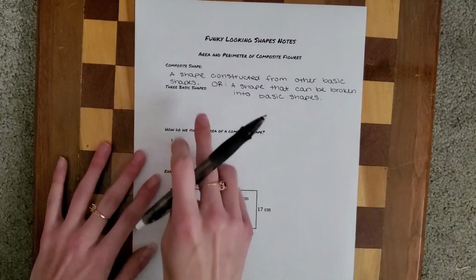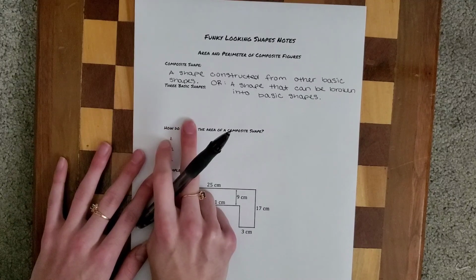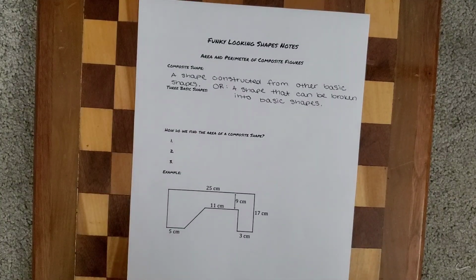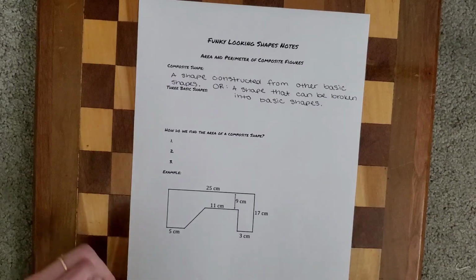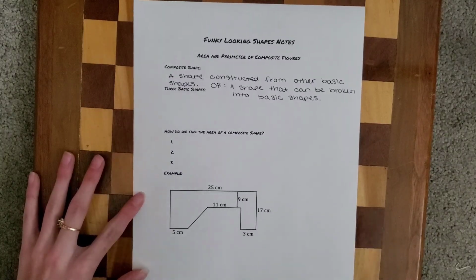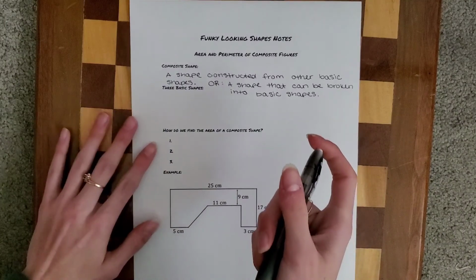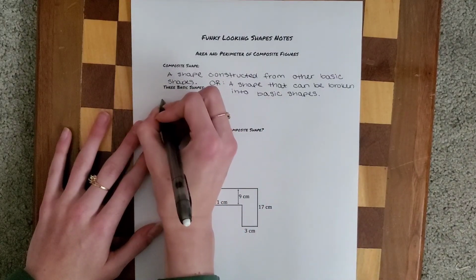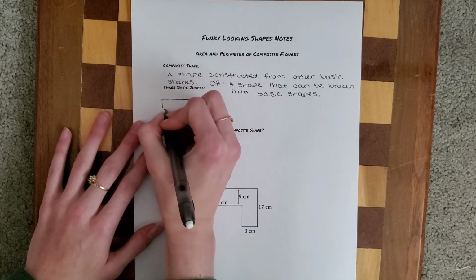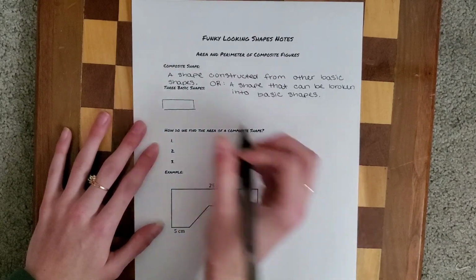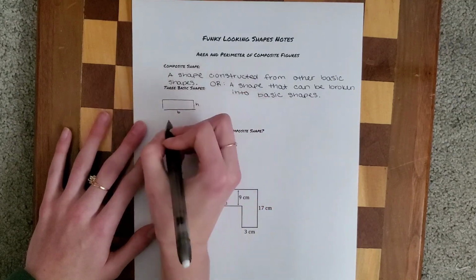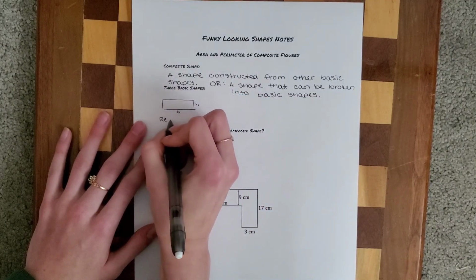So now we're going to talk about the three basic shapes. You should have also noticed this in the introductory slideshow, and you'll have remembered, hopefully, that our first basic shape is a rectangle. For our rectangle, we're going to draw a rectangle, label this our base and this our height, and write rectangle.